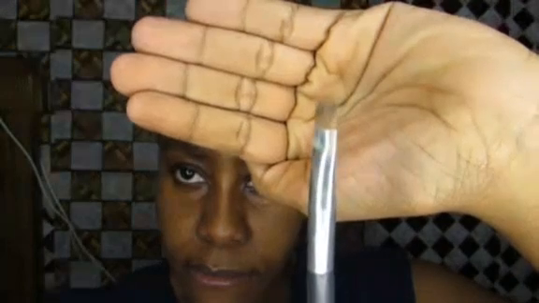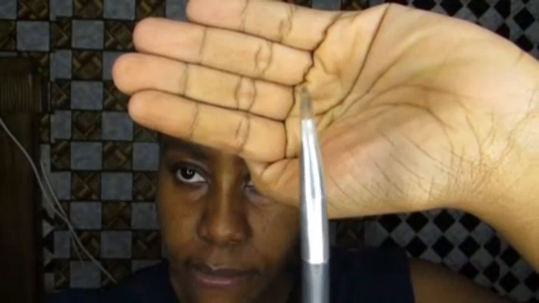So once the lining and filling was done, I went on to conceal the brow. I used this thin concealer brush from Prestige Cosmetics together with my Maybelline Fit Me concealer in the shade number 30.